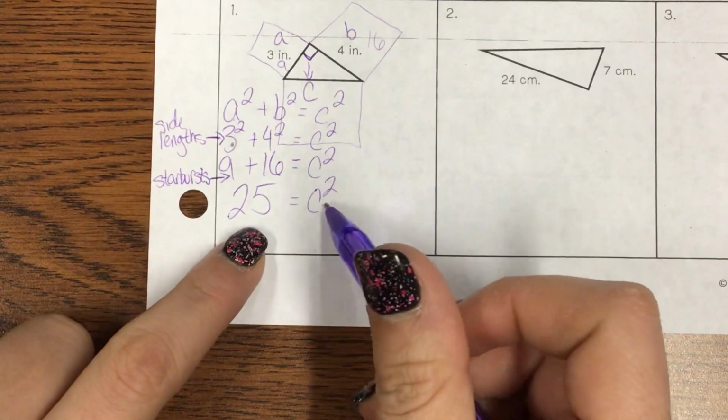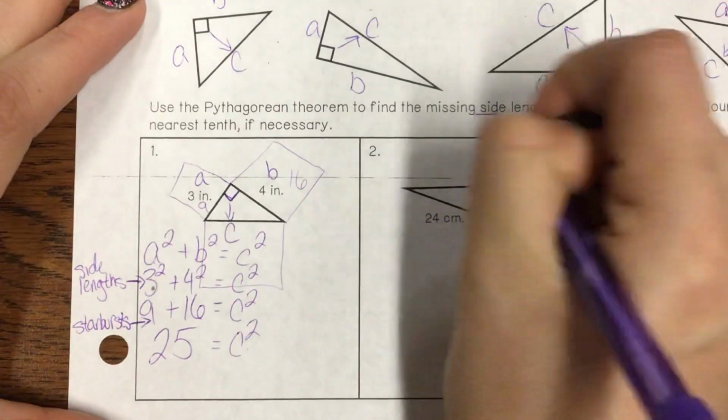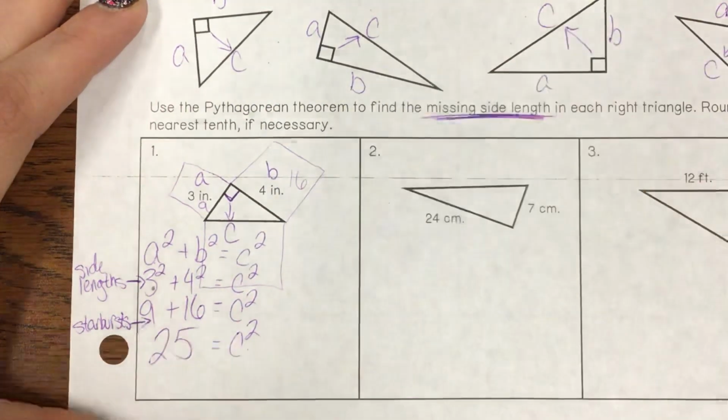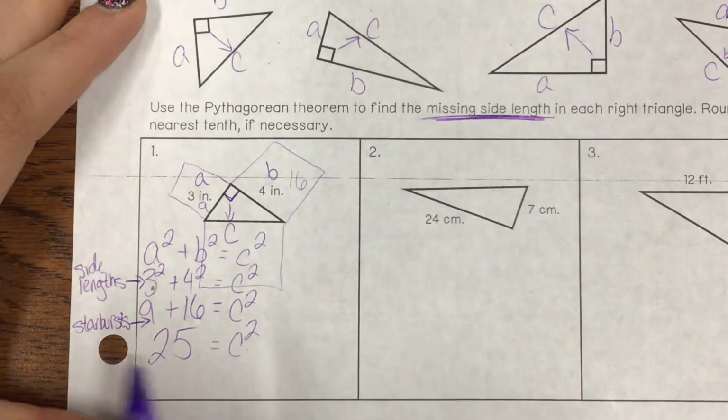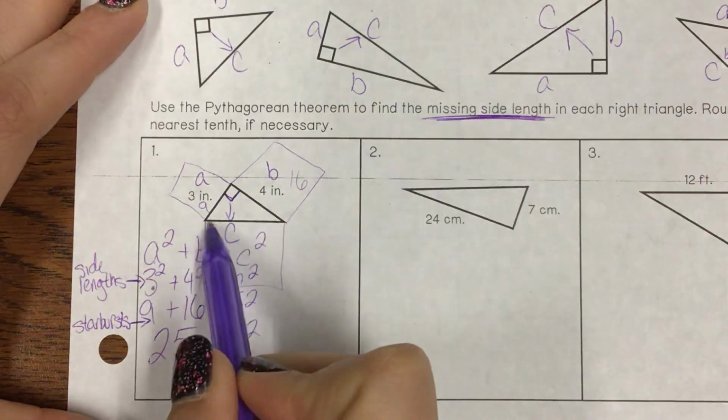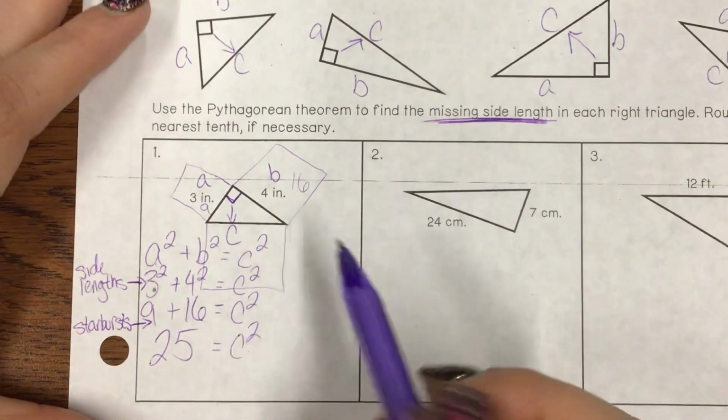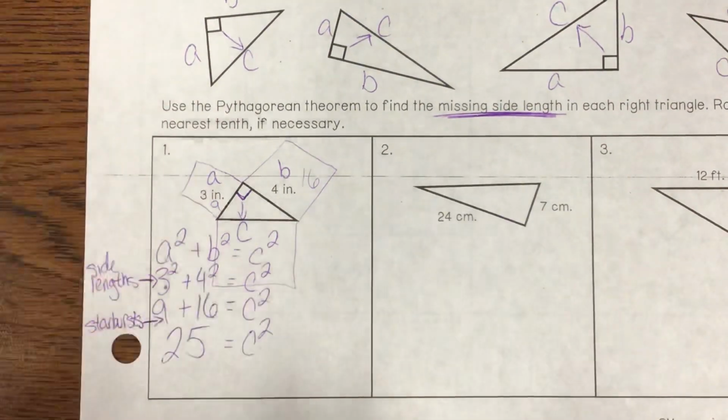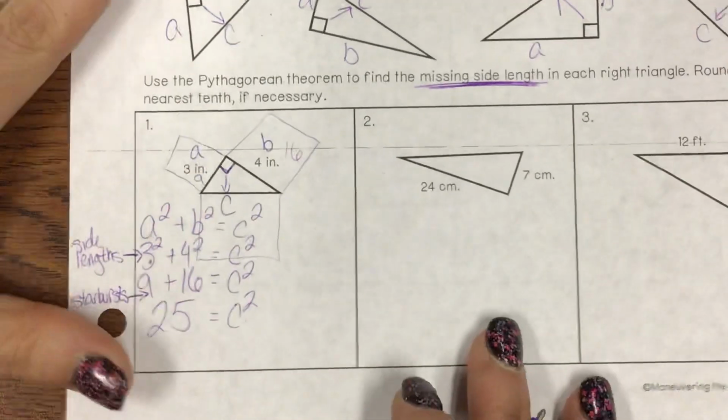But this right here is not my answer. My goal is to find the side length. Not just how many starbursts, but how long that side would be. And some of you are like, well, duh, the answer is blah, blah, blah. For some of us, it's not that obvious.